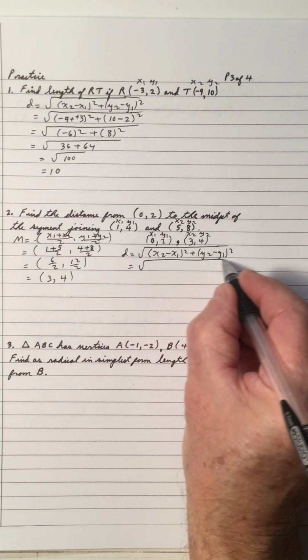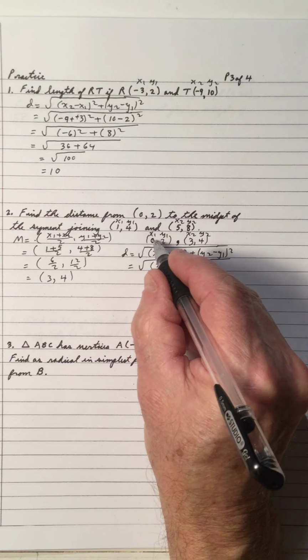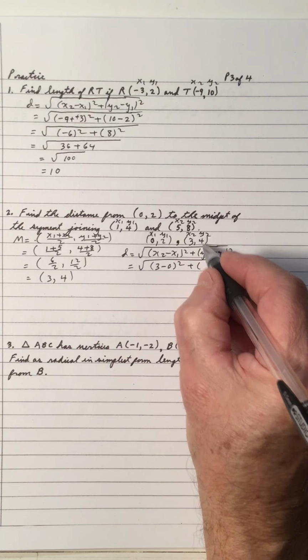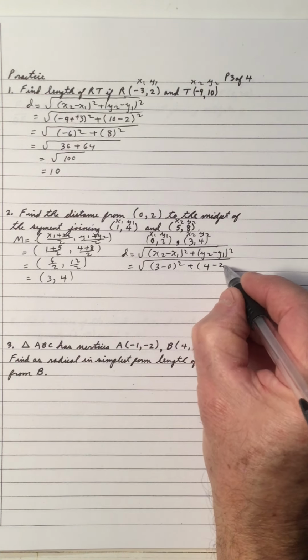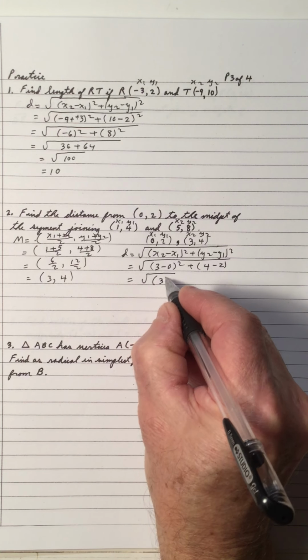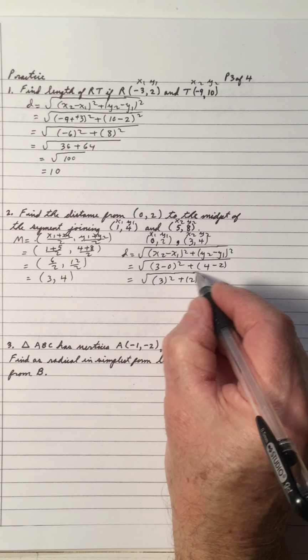And we fill in x2 is 3, x1 is 0, y2 is 4, y1 is 2, and that gives us 3 squared plus 2 squared.